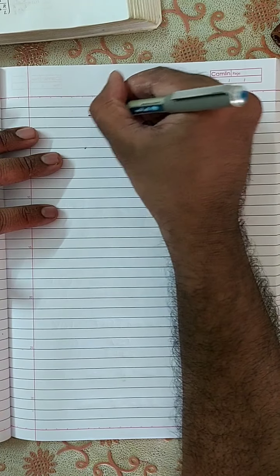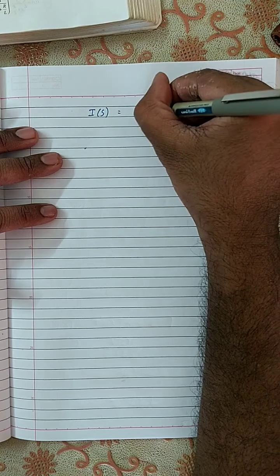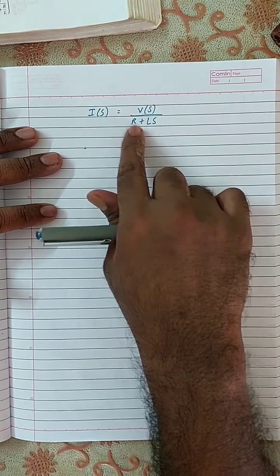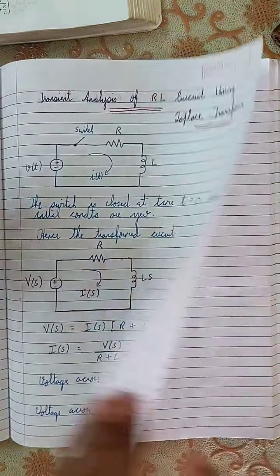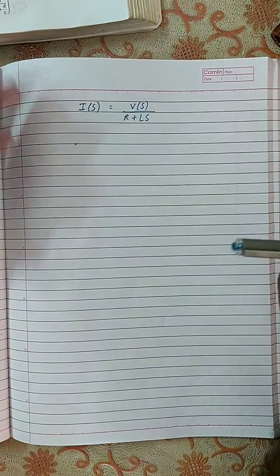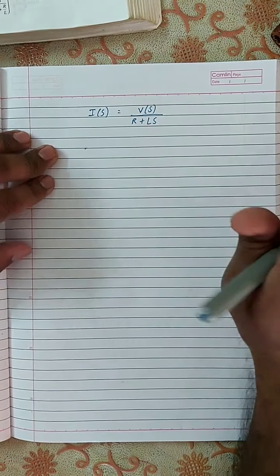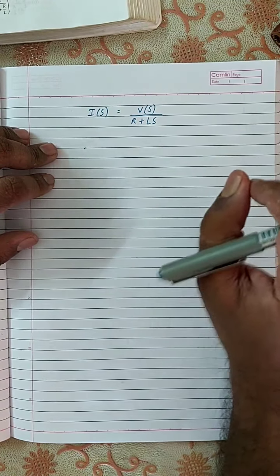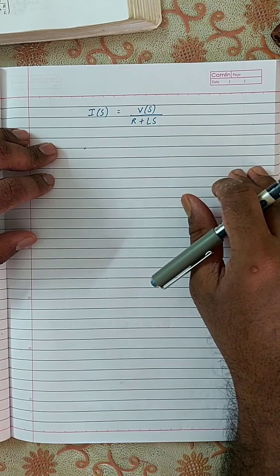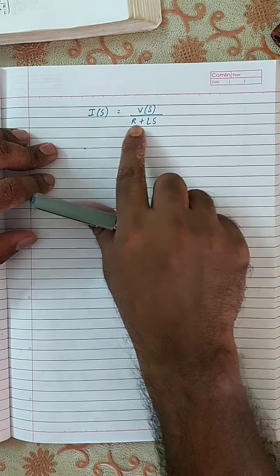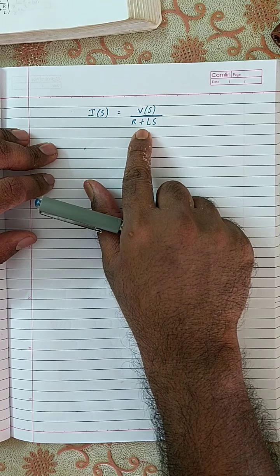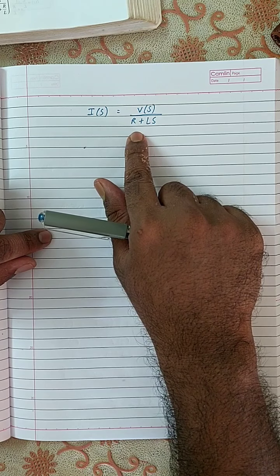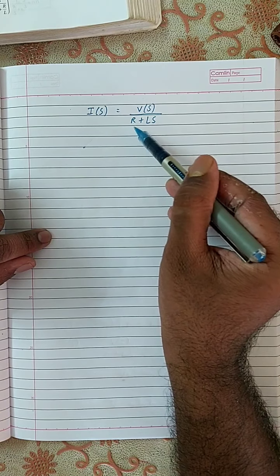Let me write the equation again, the one we just found: I(s) equals V(s) by (R plus Ls). This is the equation you have written for the RL circuit. Now I want you all to pause everything and simply look at this equation. I need to give you a very important concept, a very neat trick of how to find the inverse Laplace transform. You cannot apply the inverse Laplace transform to this equation directly, because you have not studied any formula that looks like this. I am talking about the denominator: R plus Ls.